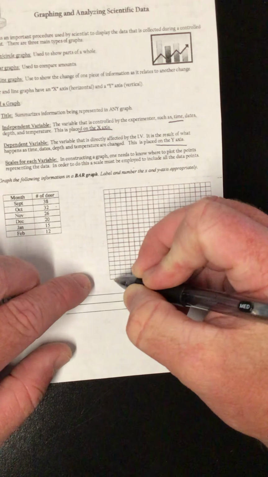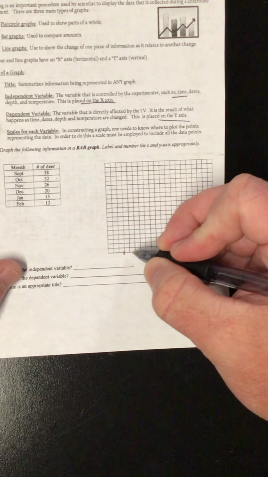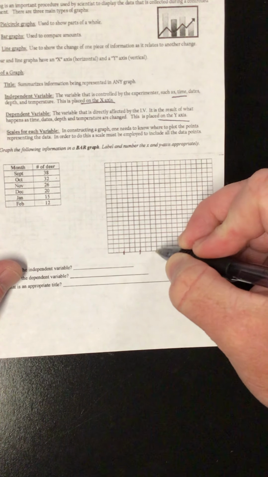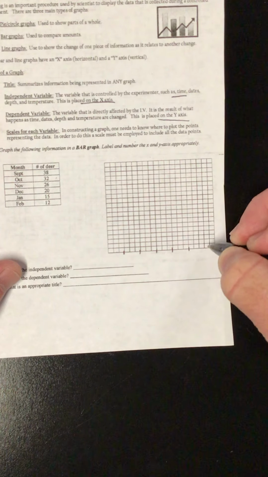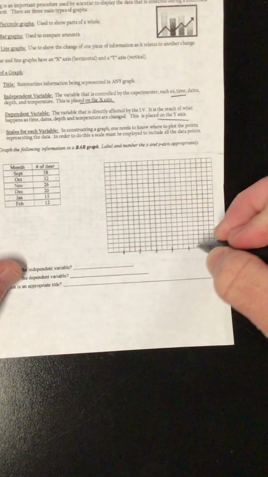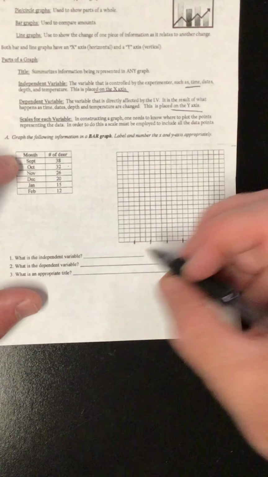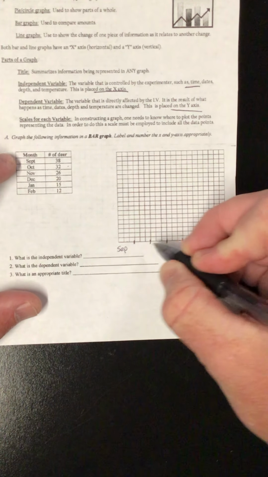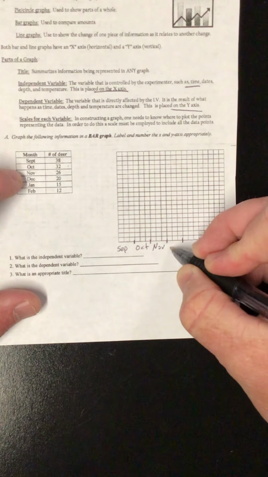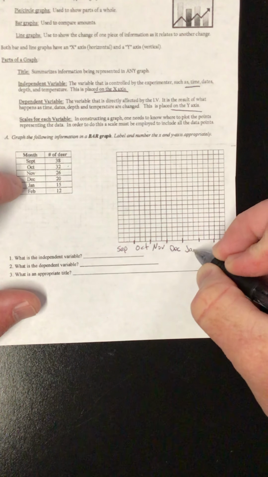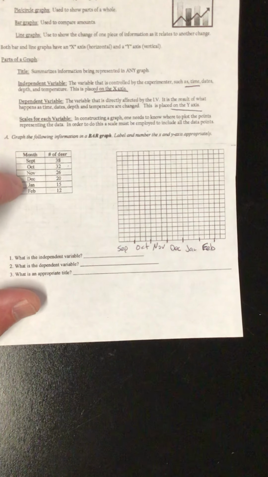So let's just mark down 1, 2, 3, and put a little tally mark. 1, 2, 3, 1, 2, 3, 1, 2, 3. Okay, then we can label our months. For each one, we're going to do September, October, November, December, January, February. See if I can spell.